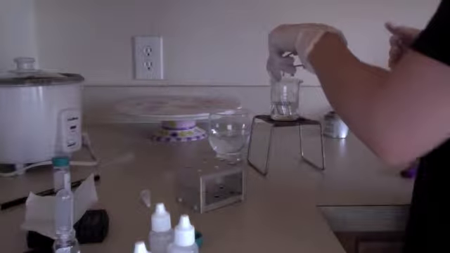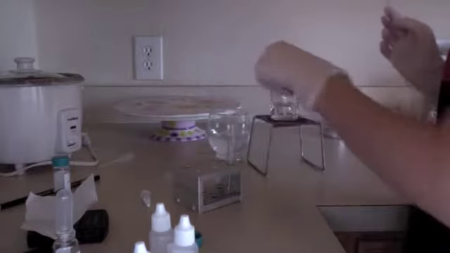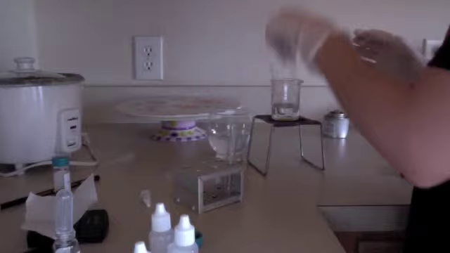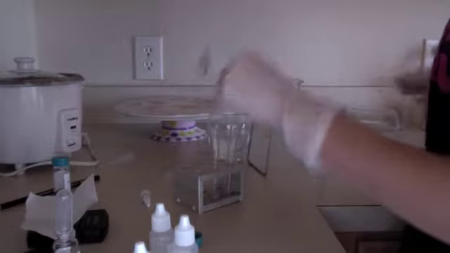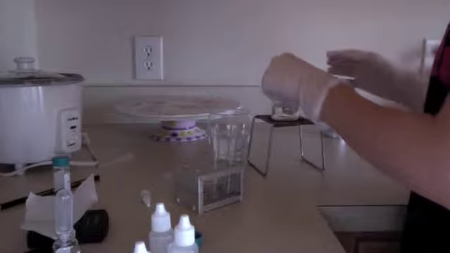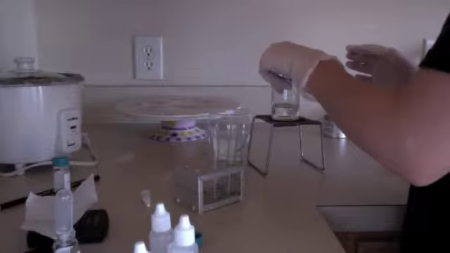So now I have let the test tubes sit in hot water for 5 minutes. So we are going to carefully take them out of the hot water bath and place them in the test tube rack. Next, we're going to add 20 drops of water into each test tube.